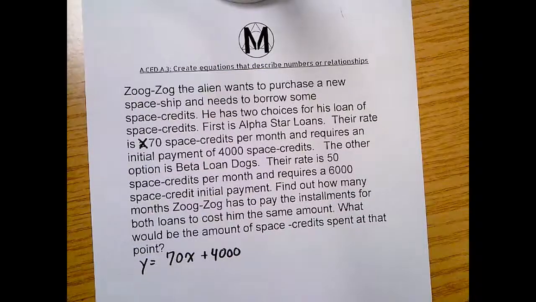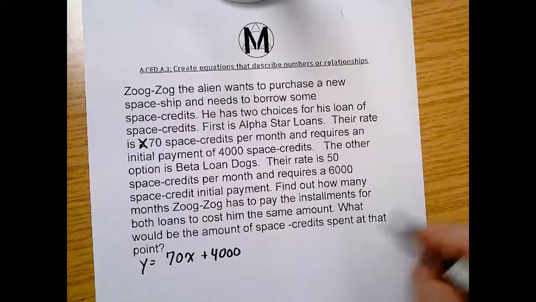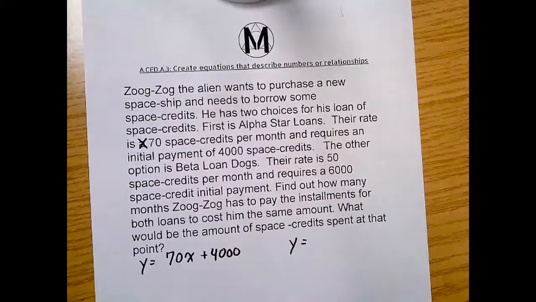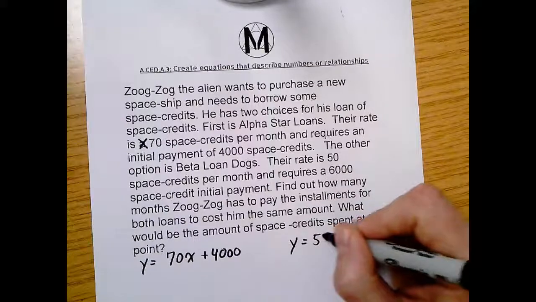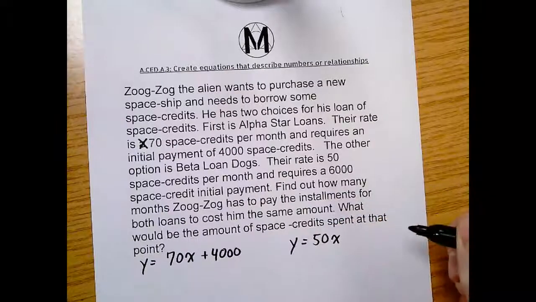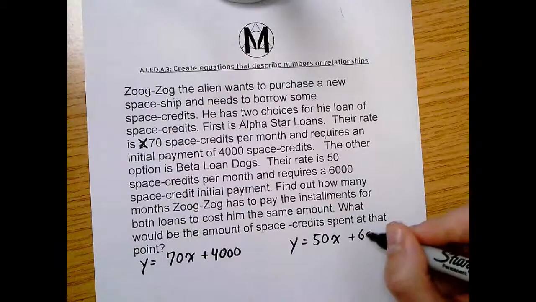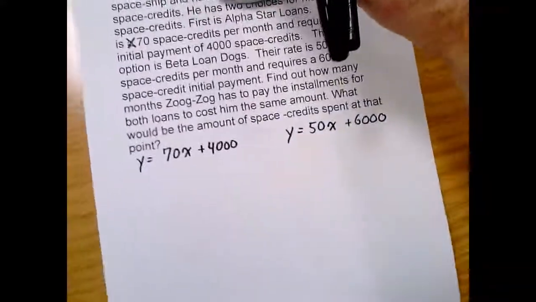All right, so let's go over to the Beta Loan Dogs. I'm sorry, I don't know why I keep saying it like that, but in my mind, that's what it sounds like. All right, so we write down y because that's our total cost, and we go over to the Beta Loan Dogs. And their rate is 50 space credits per month. So that's 50, and we don't know how many months, so we say x. But they have an initial credit payment of 6,000. Those loan dogs don't play. All right, so there we go. I'm going to scoot this thing down here so we can look at this a little bit more.